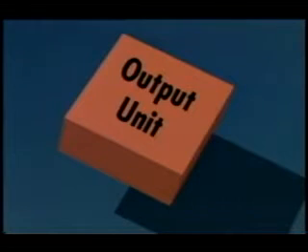Output units provide the information requested of the computer. They include monitors and printers.